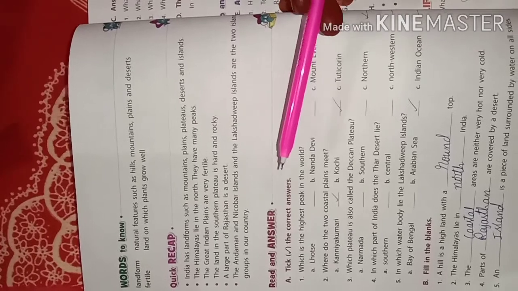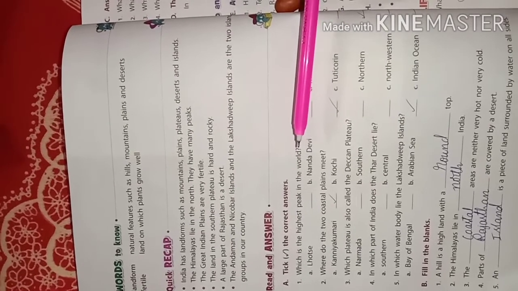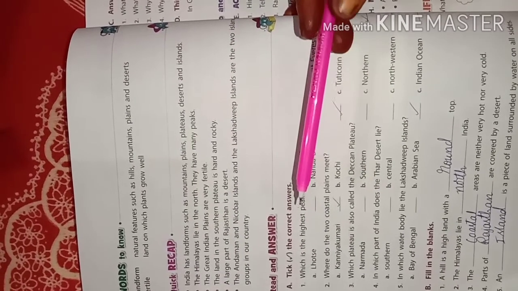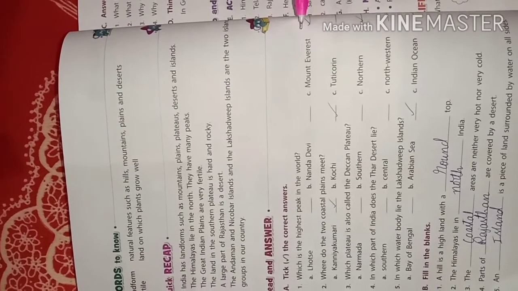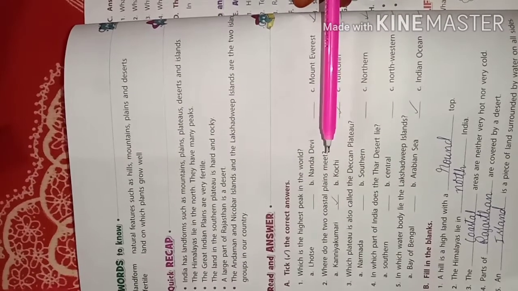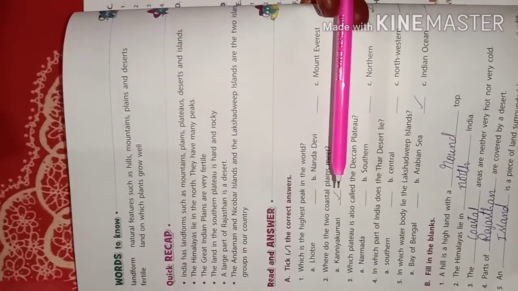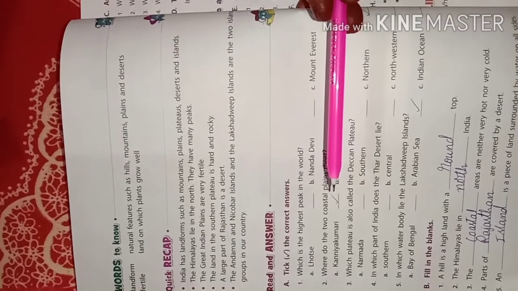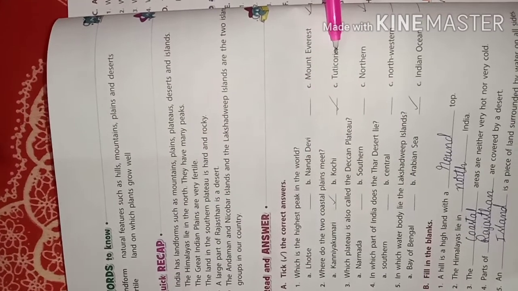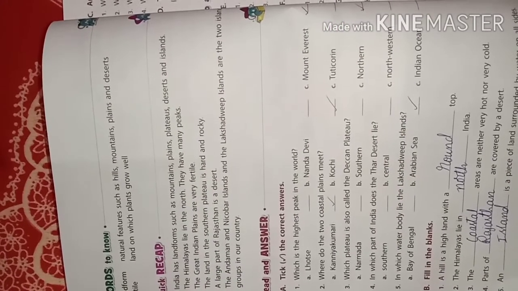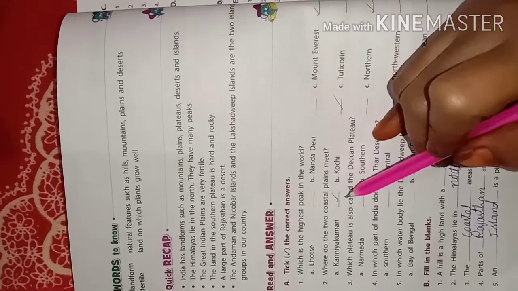Next, tick the correct answers. Which is the highest peak in the world? Lotus, Nanda Devi, Mount Everest. The answer is Mount Everest. Where do two coastal plains meet? We have the options Kanyakumari, Kochi, Tuticorin. The two coastal plains meet at Kanyakumari.